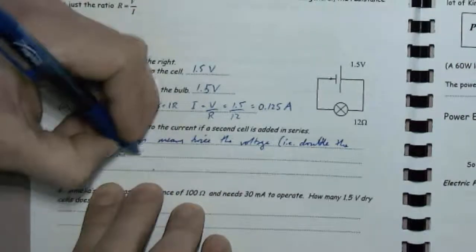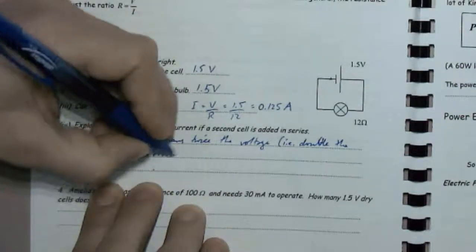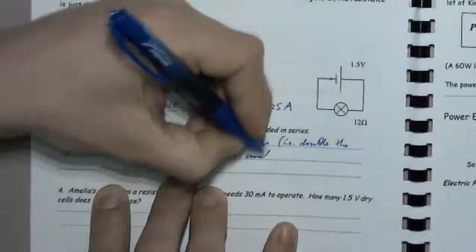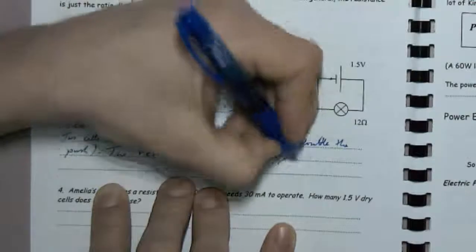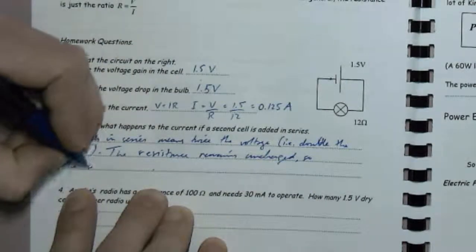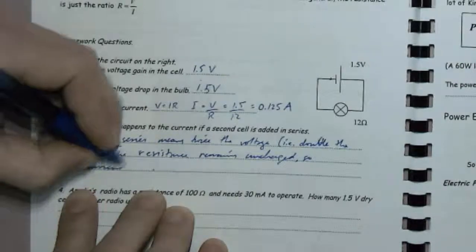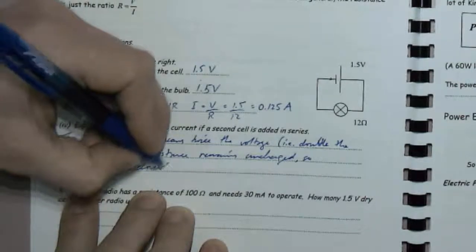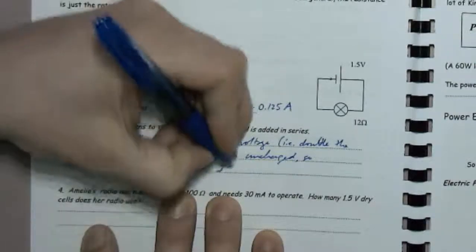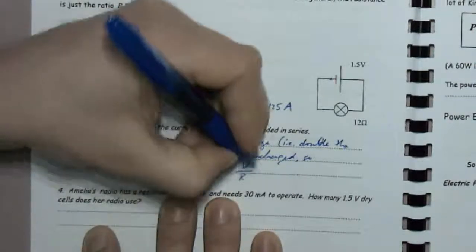The resistance remains unchanged. So the current doubles as I is equal to V over R.